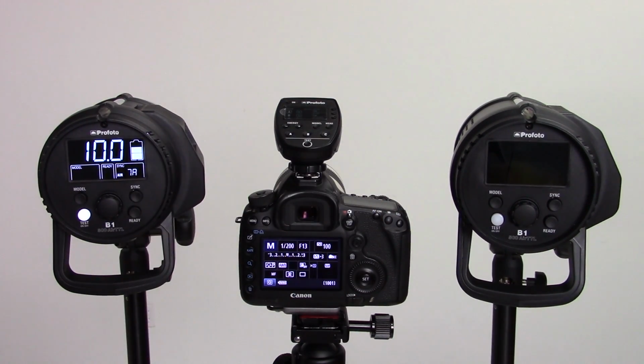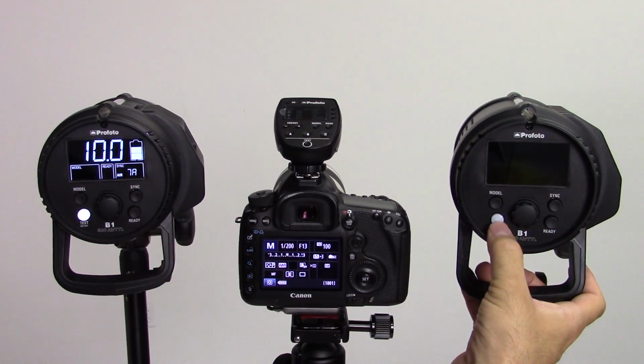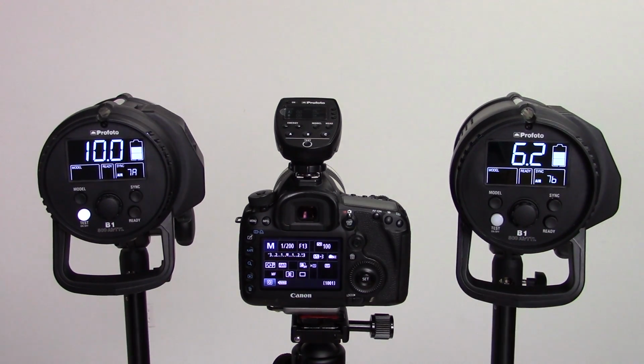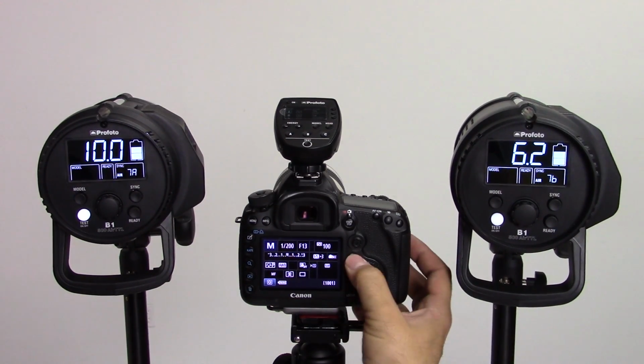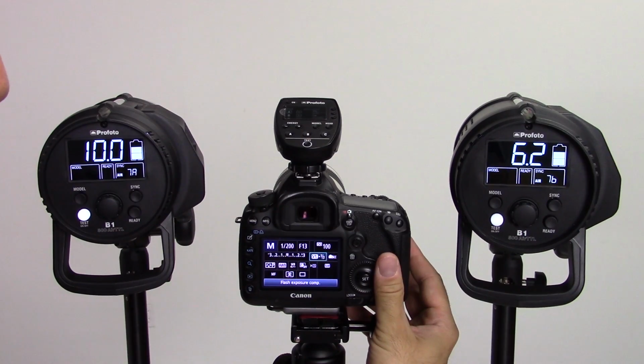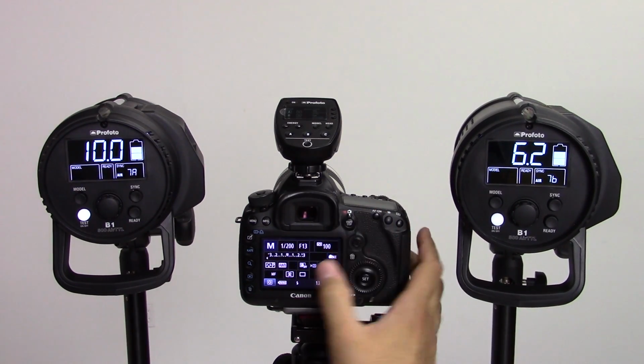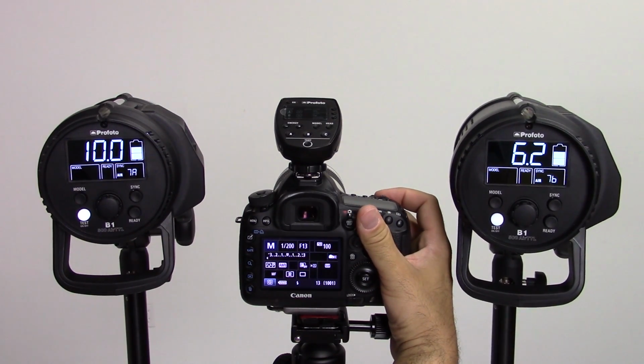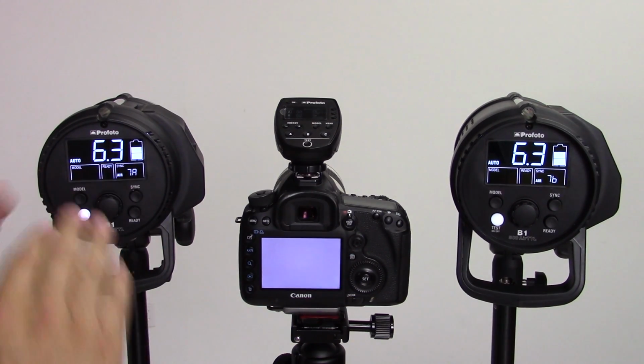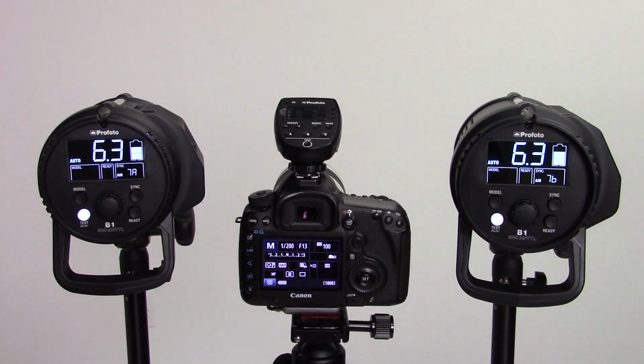And so if you were to use this with 2 flash heads, I'm going to go ahead and turn this flash head back on. Let's go ahead and zero this back out. So we're at a 0 compensation, and we go ahead and take a shot, okay? And we see that we're at 6.3 and 6.3.